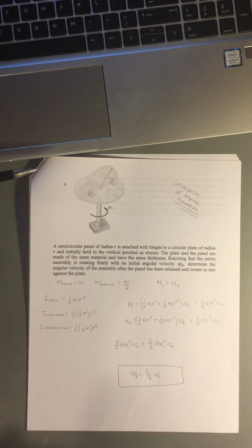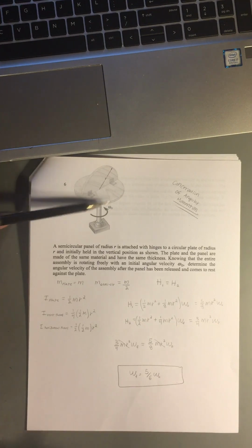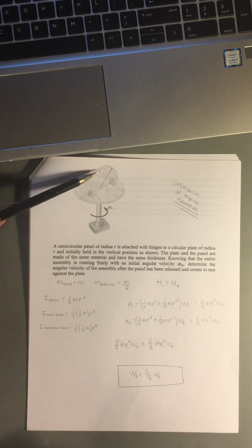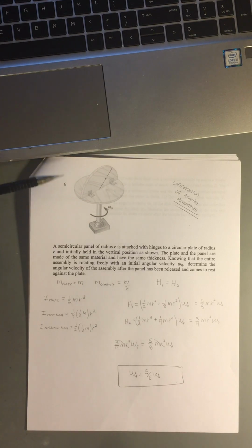Okay, so this is the diagram for problem number 6. Looking at this diagram, it looks like we have a wooden table here that's able to rotate around its stand. And then there's also a semicircular panel here that is attached to the tabletop using hinges. And we're told that as this table is rotating, this semicircular panel will be hinged down into the horizontal position.